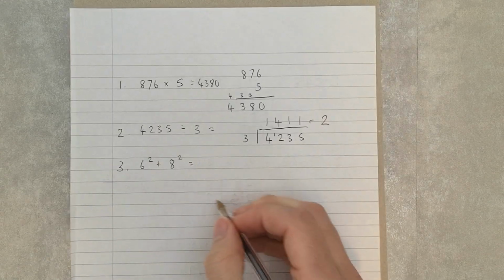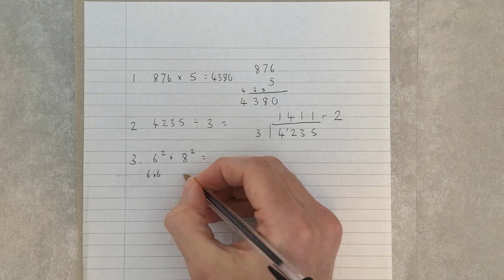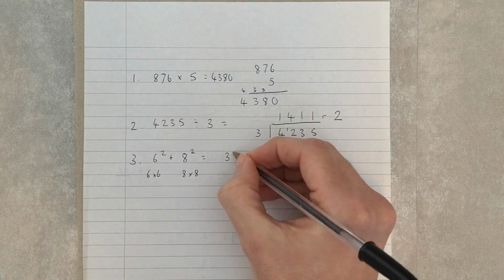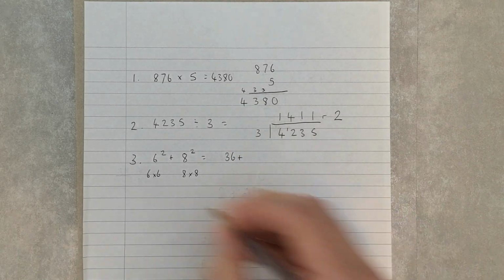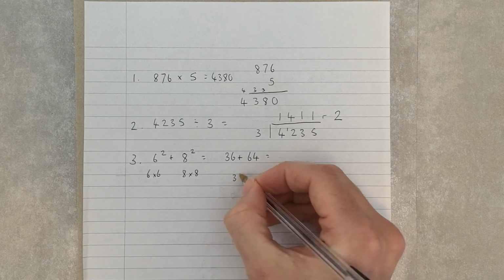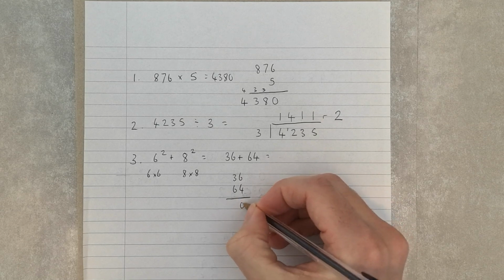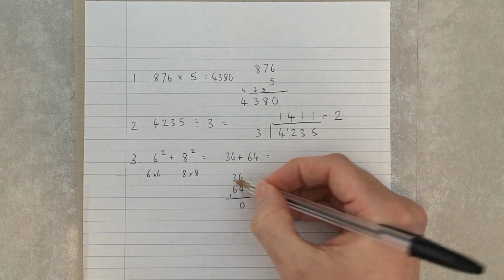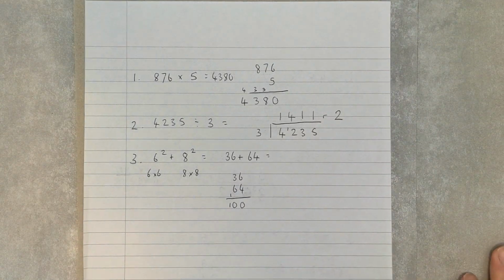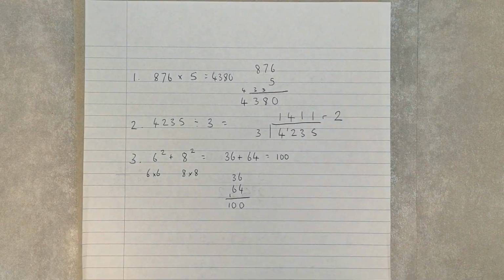Okay. Then this one, 6 squared is 6 times 6, and 8 squared is 8 times 8. So 6 squared is 36. 36 add 64. I'm going to do a nice addition here. 6 add 4 gives me a 10. 6, 8, 9. Add the 1, 10, just to check. Okay. I should have got 100.